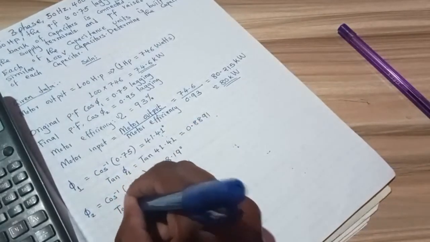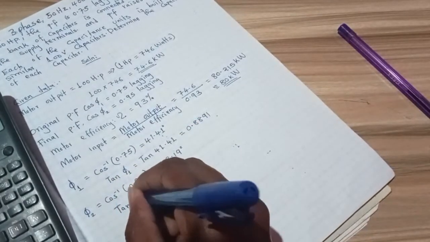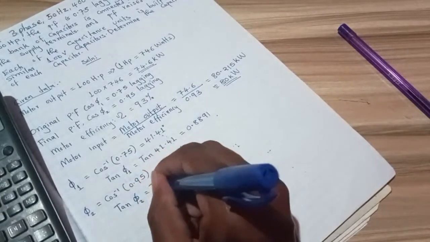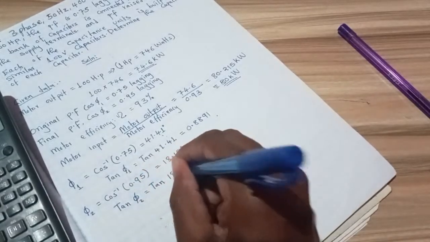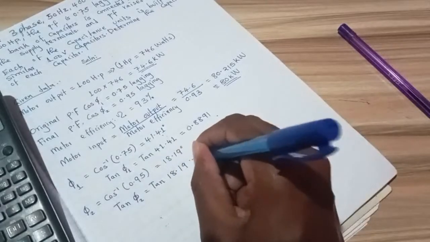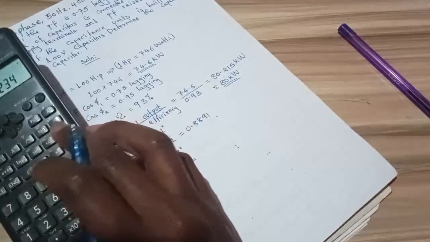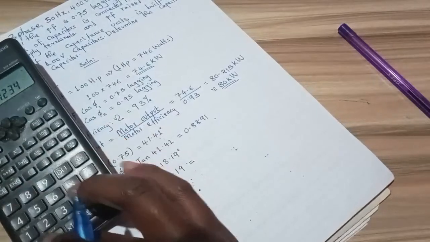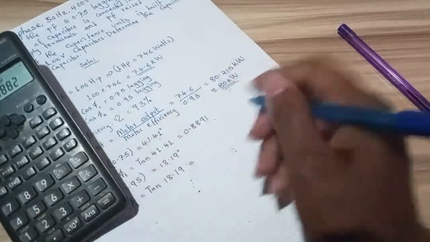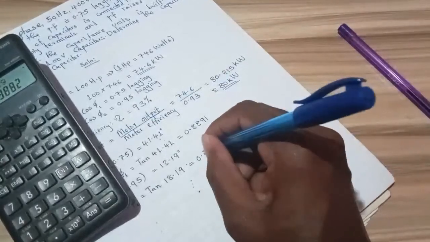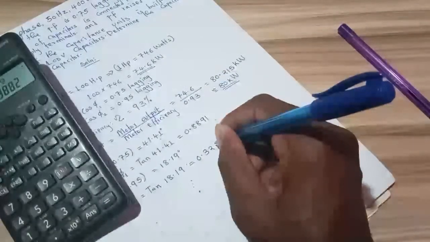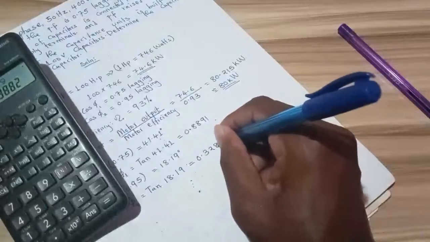So we get tan phi 2, which is tan 18.19, which gives 0.3286.